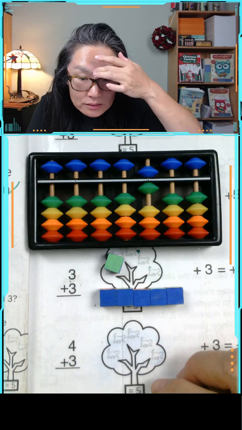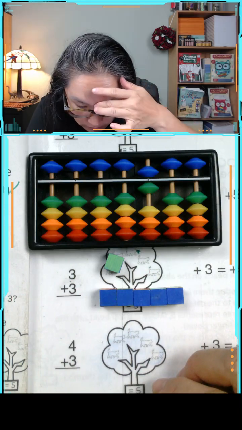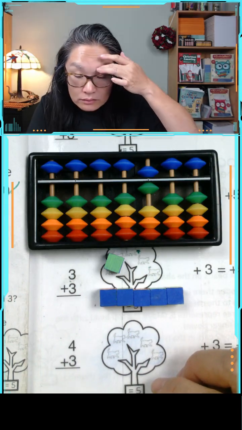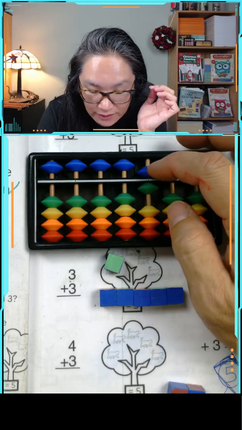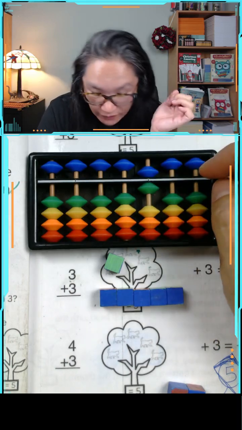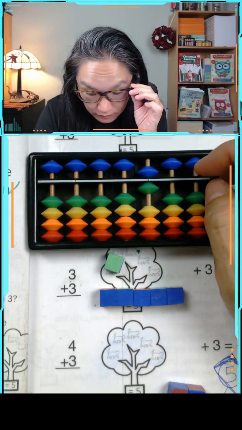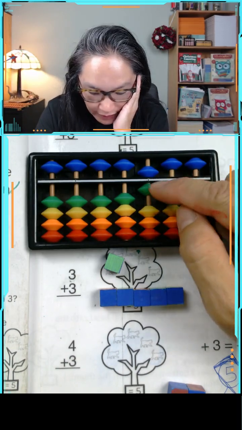Add the 1. There is no 1. Add the 5. This is 5, not 1. The top will always be 5.